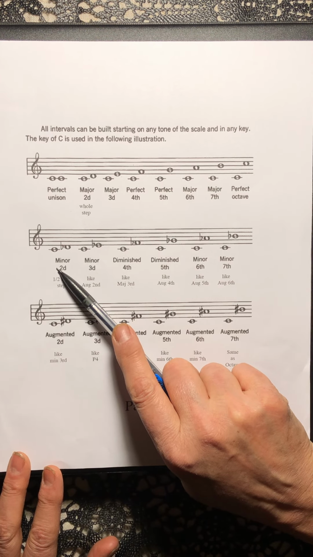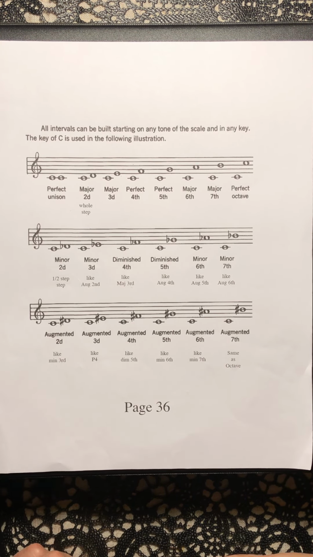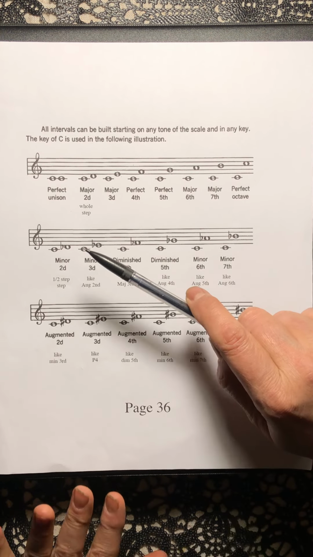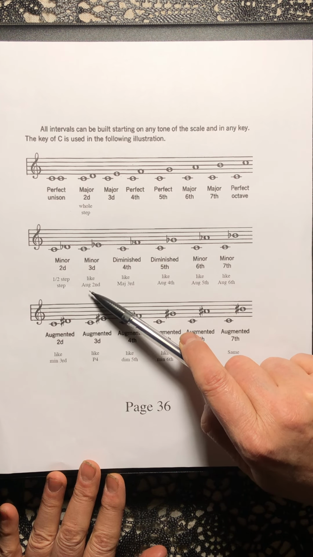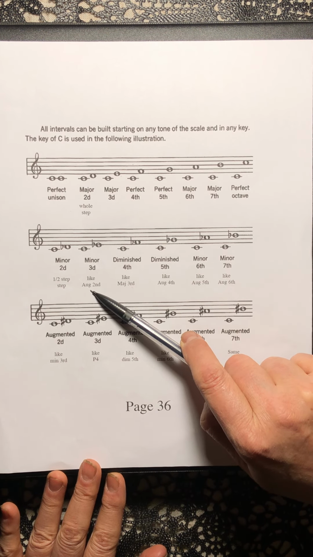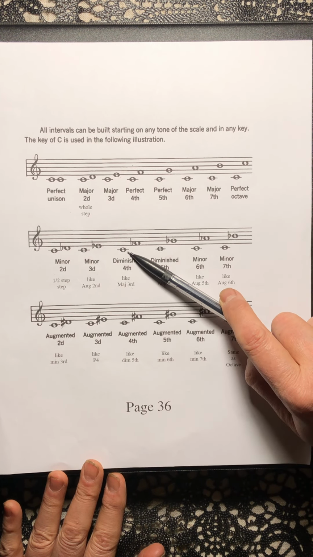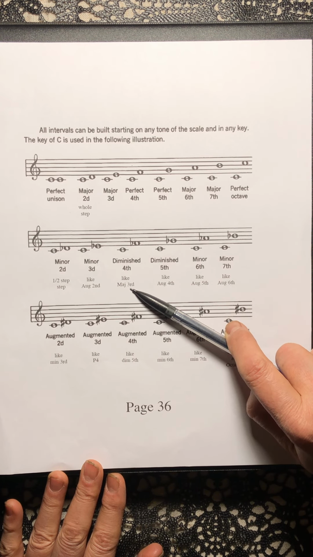Here we go on this line. Minor second, C to D flat, it's also called a half step. Minor third, C to E flat, and we'll see in a bit how it sounds exactly like the augmented second and why. And here we have C to F flat. It's also sounding like a major third.